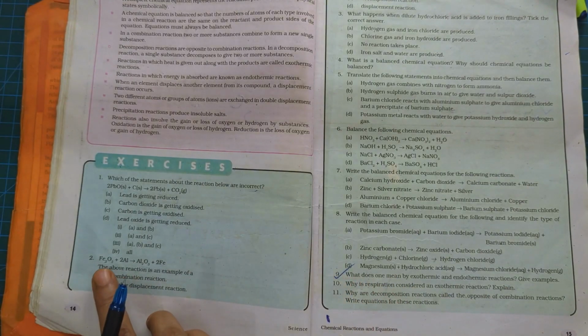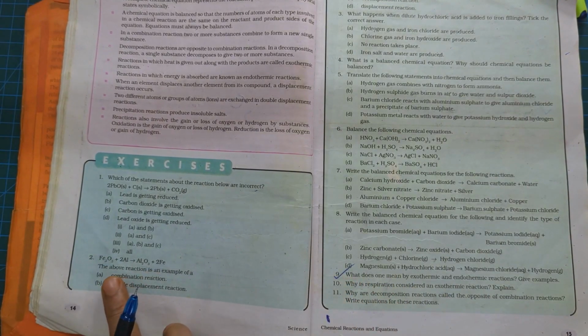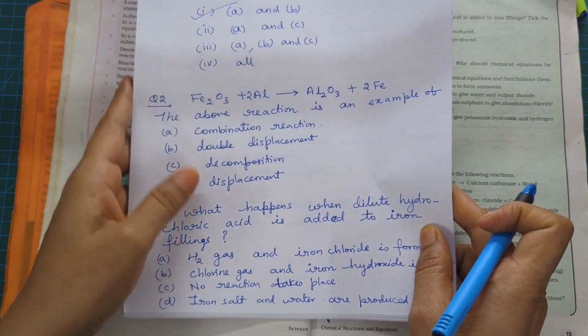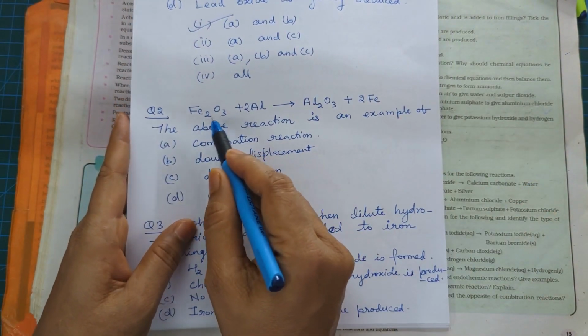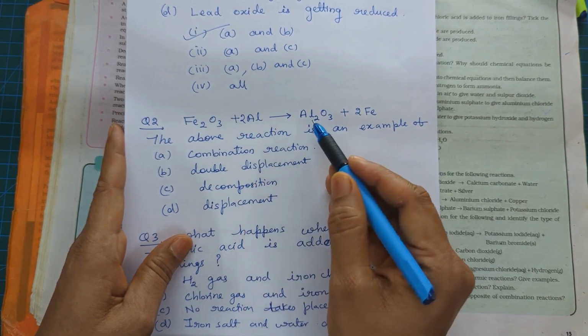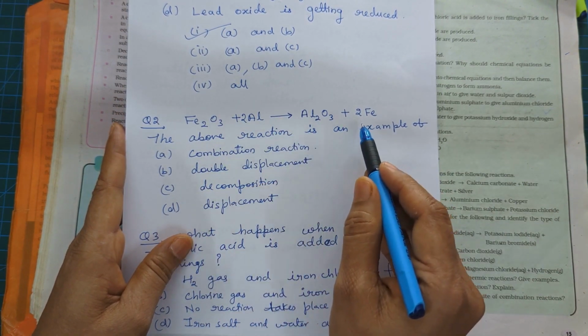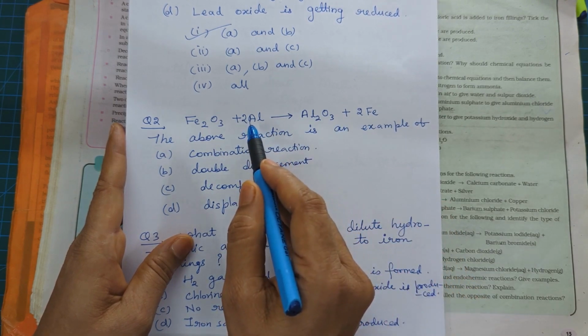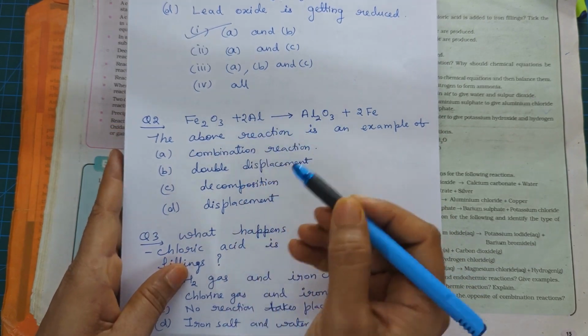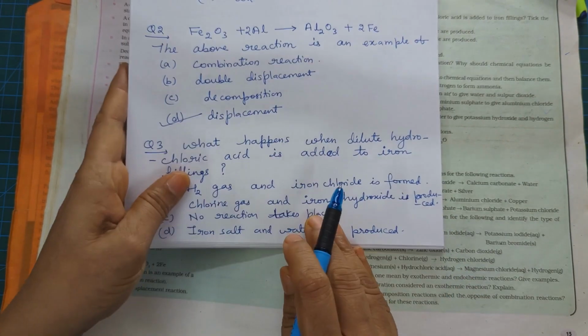Then the second question, we are given one equation. We have to identify what the above reaction is an example of. So here Fe2O3, ferric oxide, plus aluminium gives aluminium oxide and iron. So what is this equation? This is clearly a single displacement equation, or you can call it a displacement reaction. So this is a displacement reaction.